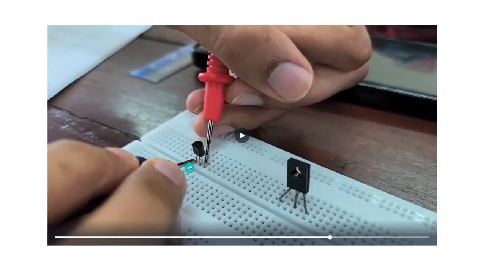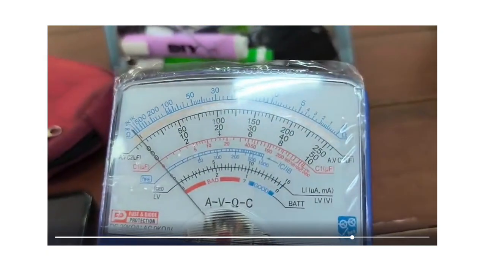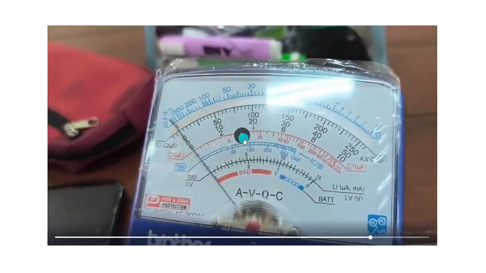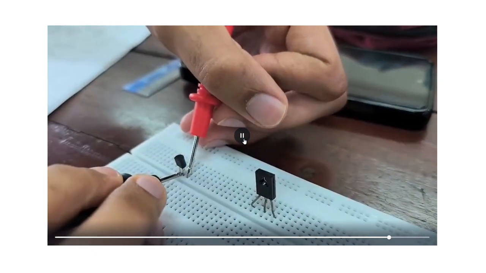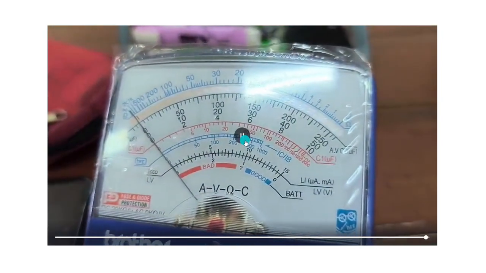Then we put the black probe at the first terminal and the red probe at the third terminal, and we don't get a value. Now we put the black at the second terminal, and we still don't get a value.